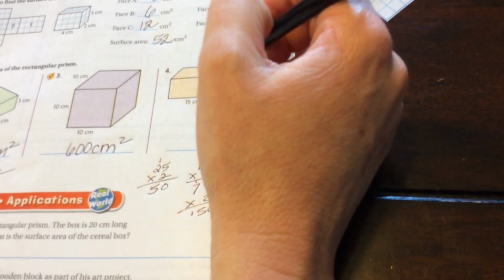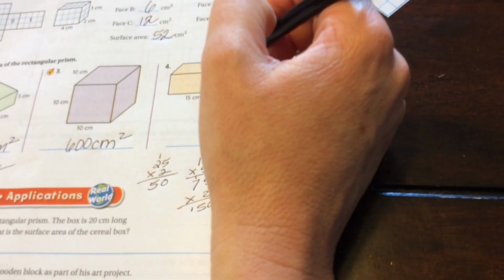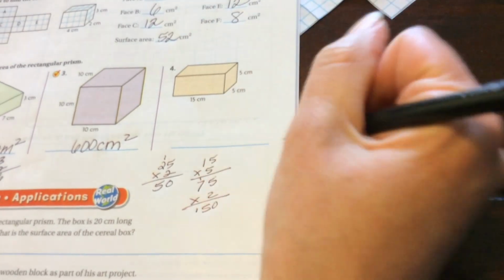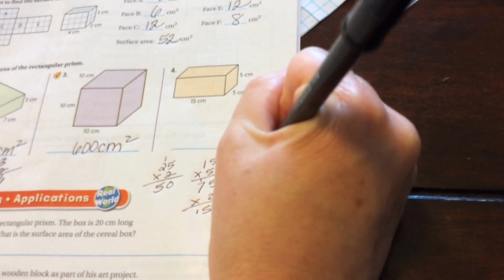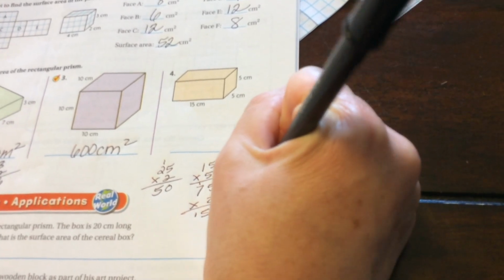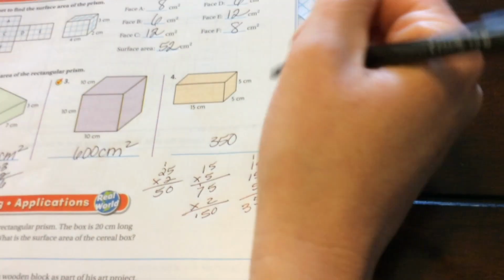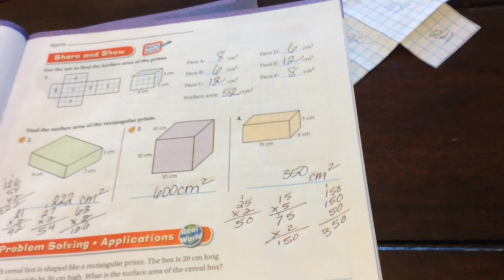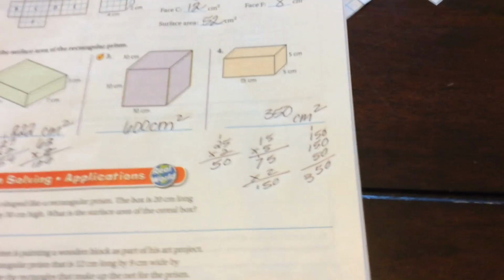So 150. And then my biggest, well, this piece up here this is a square. So this is still another 15 by 5 really. So that would be another 150. So then I'm going to add 150, 150, and 50. So 350 centimeters squared. Okay, the reason is that's a square. So you're going to have 2 of those, you have the front and the back, the top and the bottom are the same. So there are 4 pieces that were the same on that one.